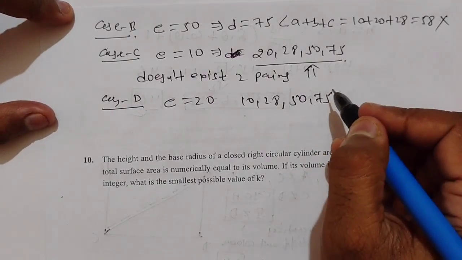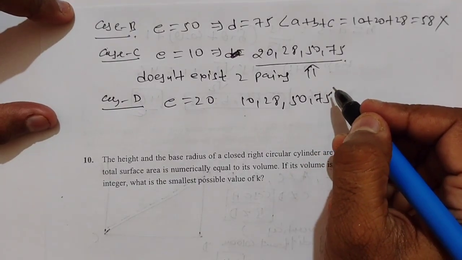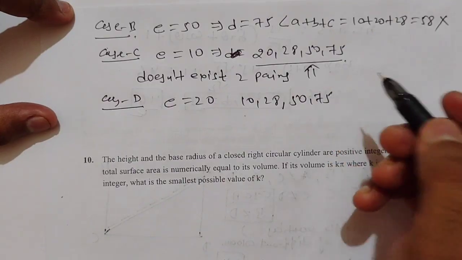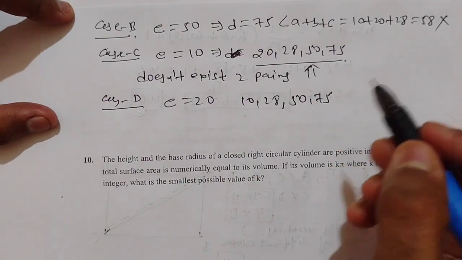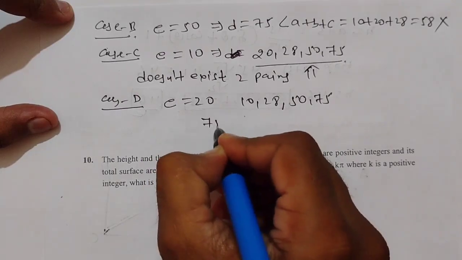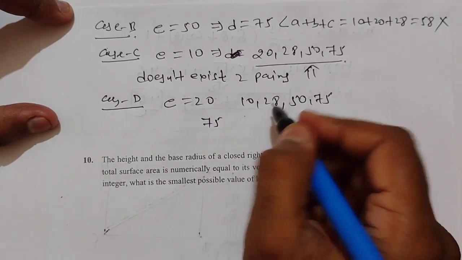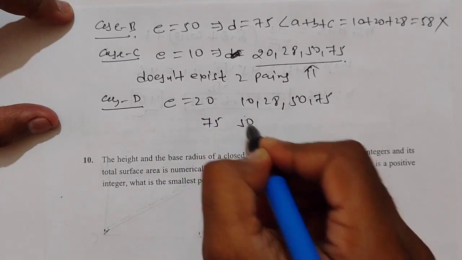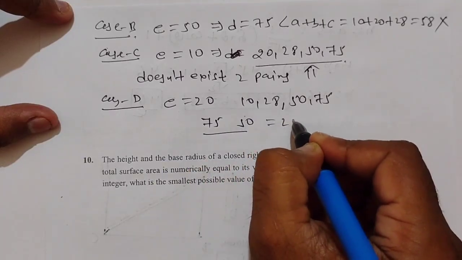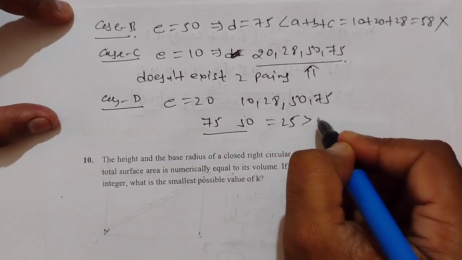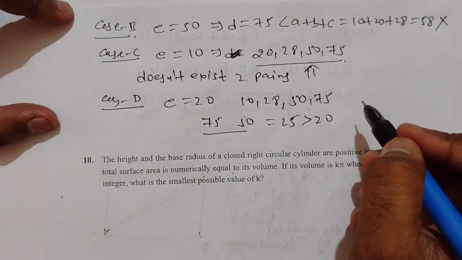So in this case if we use 75 and 50, this is 25, which is greater than 20.